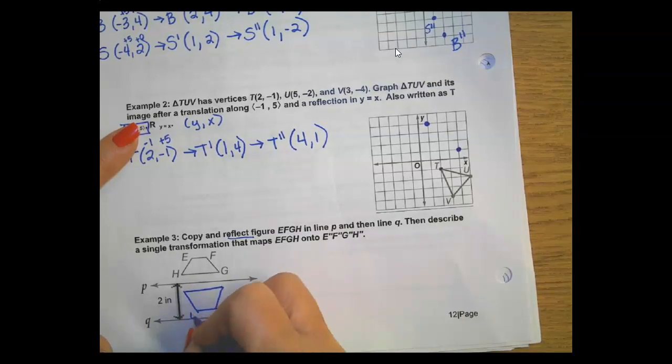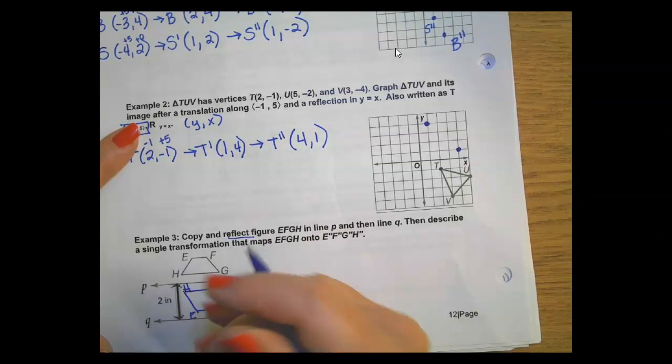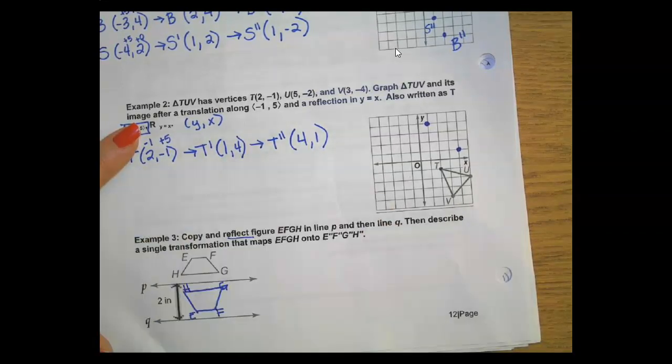So it would be E, F, G, H. So it's a line of symmetry. It's like folding it in half. And now I need to reflect it again. So if I reflect it again, it kind of goes back to its original.